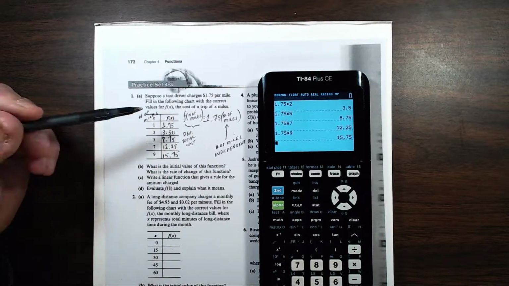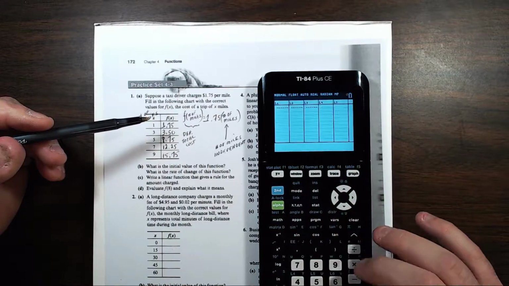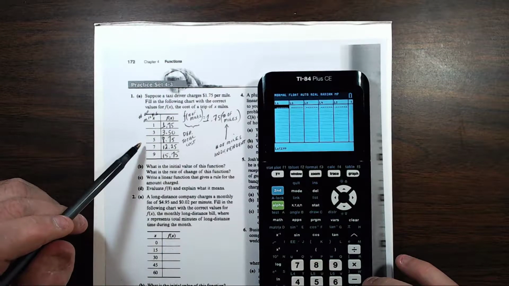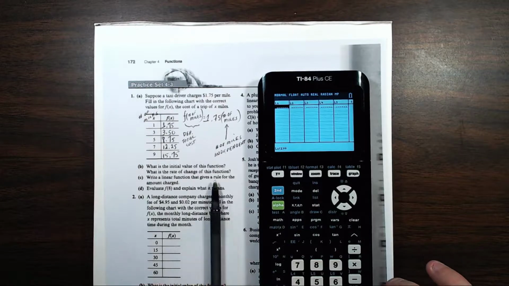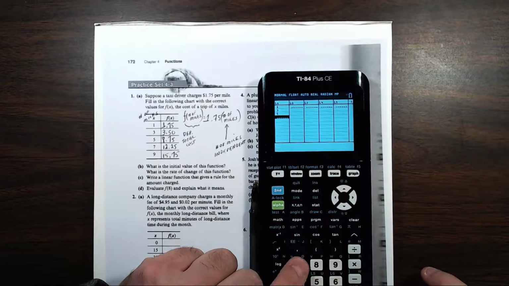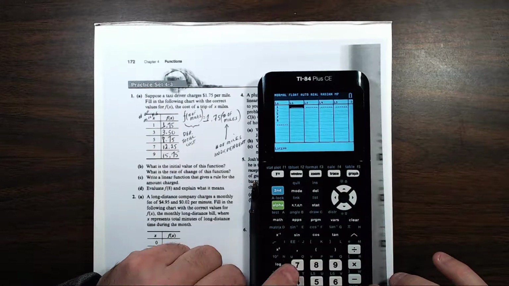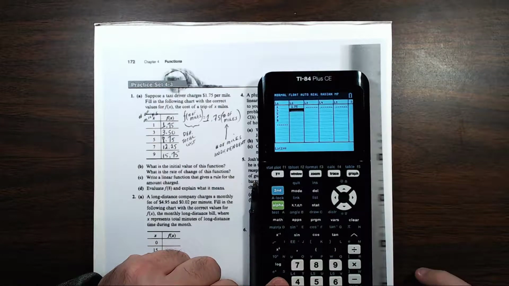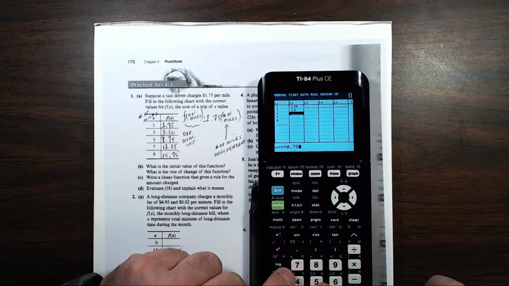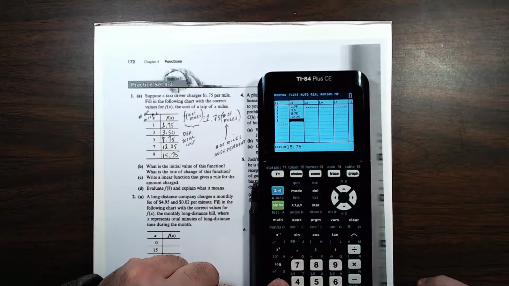All right. Now it's interesting. I could go to stat edit and plug in my x values and my y values. I'd plug in my x values first: 1, 3, 5, 7, 9, and go over to L2 and put 1.75, 3.5, 8.75, 12.25, and 15.75.